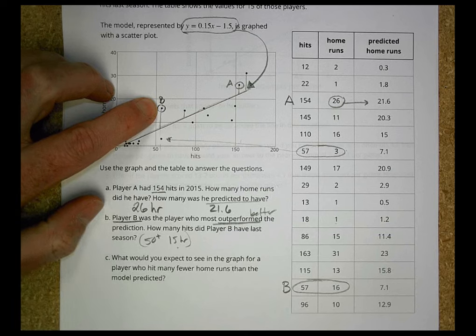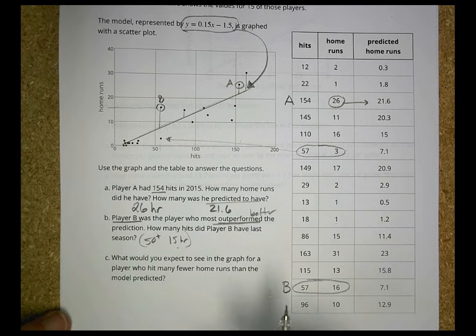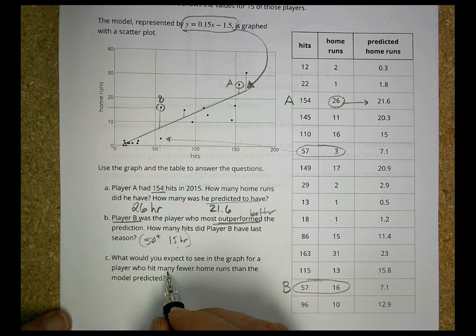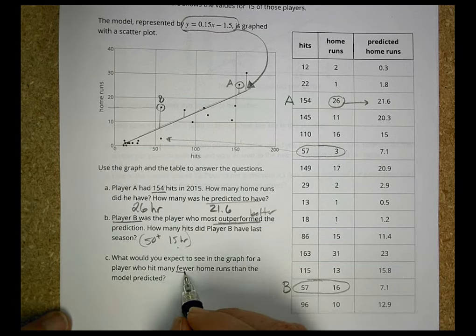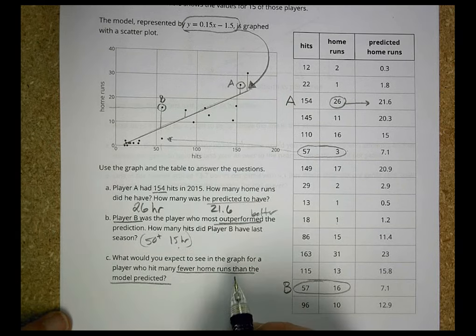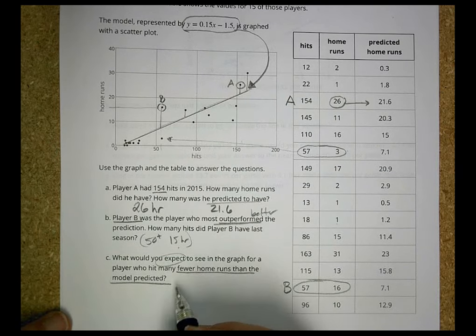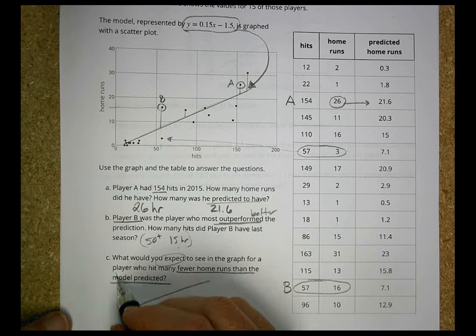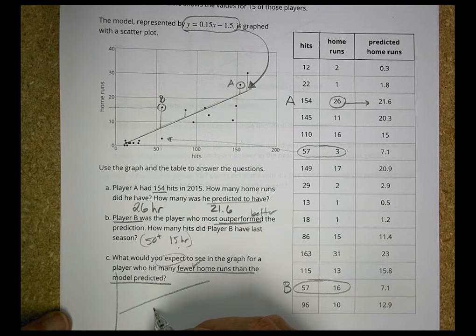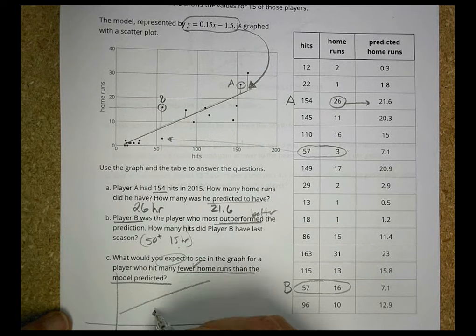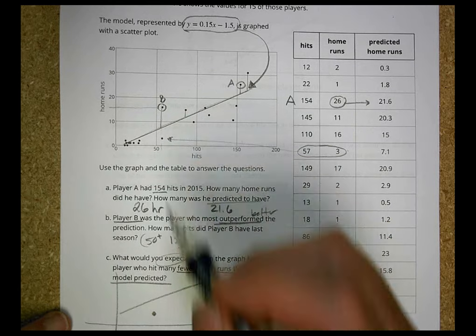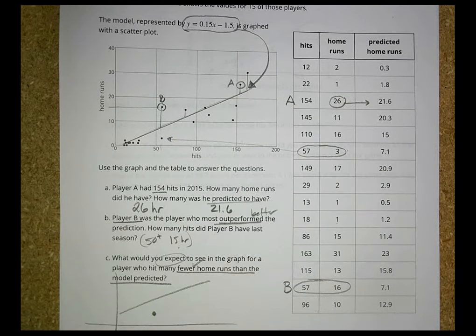This person outperformed. What would you expect to see in the graph for a player who hit many fewer home runs than the model predicted? Hit many fewer. That seems weird. So, a person who hit fewer home runs than predicted. Let's just go with that. So, what would you expect to see for someone who hit fewer than predicted in the model? Well, the model's here. If they hit fewer than was predicted, we'd expect to see that their dot would be below the line, right? So these guys underperformed right there. That's what we would expect to see.